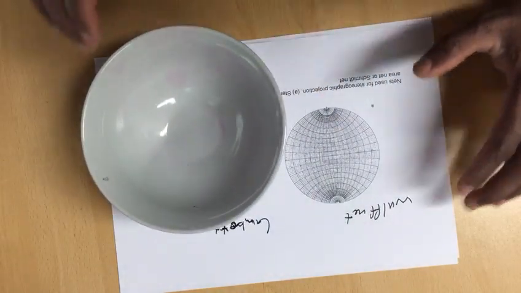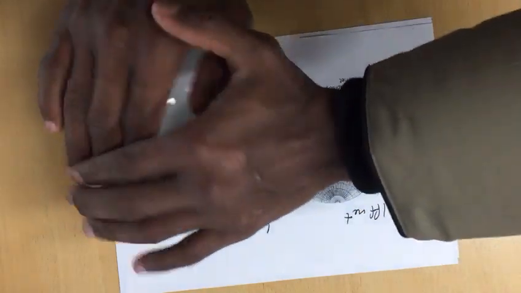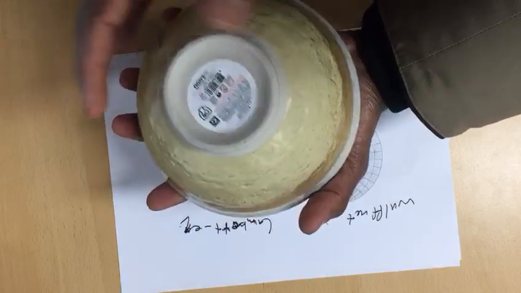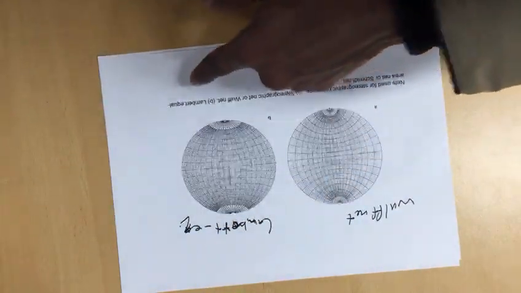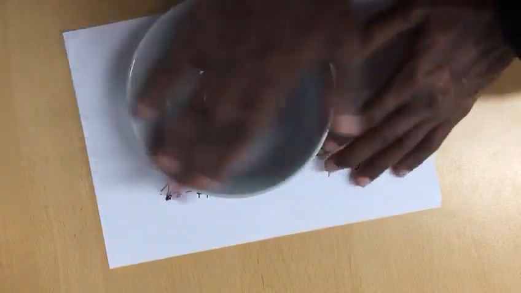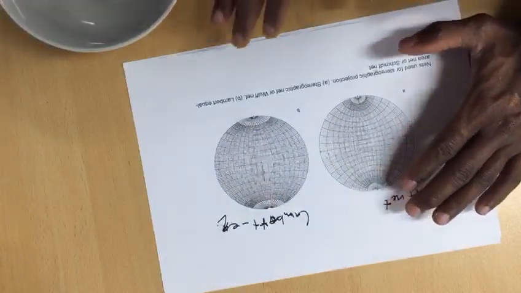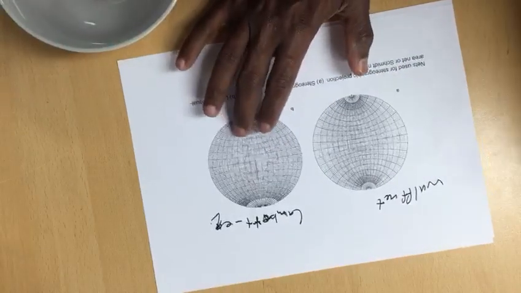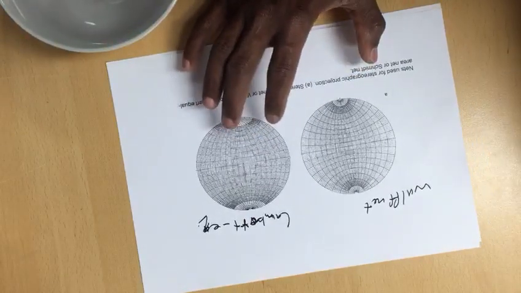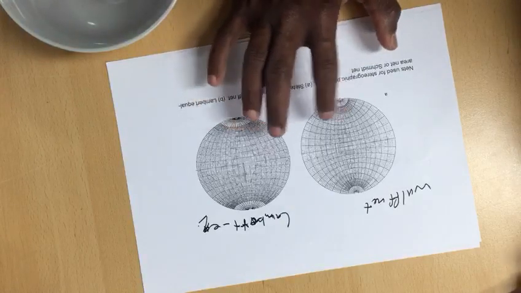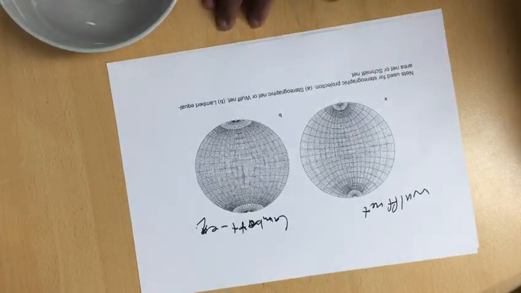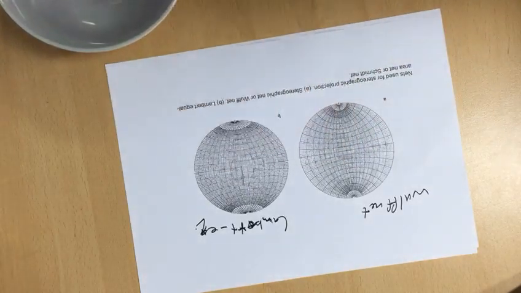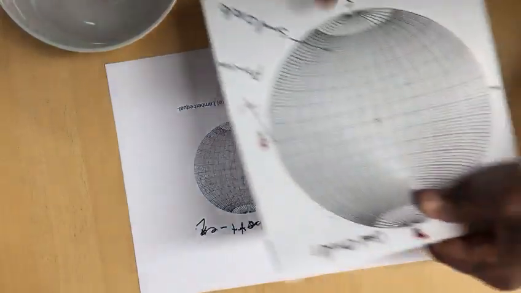In the Wulff net we use the upper part of the hemisphere, whereas in the Lambert equal area net we use the lower part of the hemisphere. Now, in structural geology we deal with the lower part, while in crystallography they deal with the upper part of the hemisphere. Therefore, we are not going to talk about this. We'll focus on the Lambert equal area net.